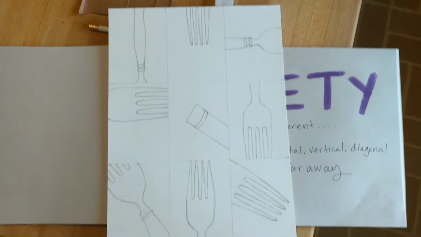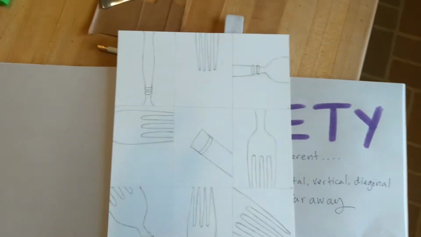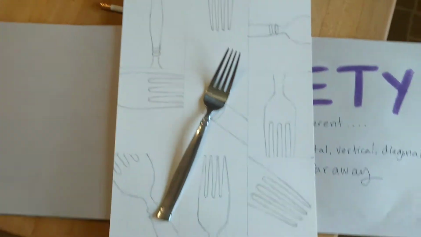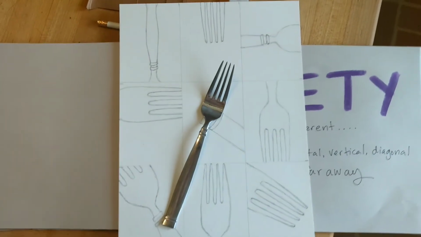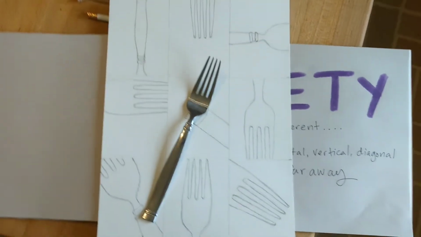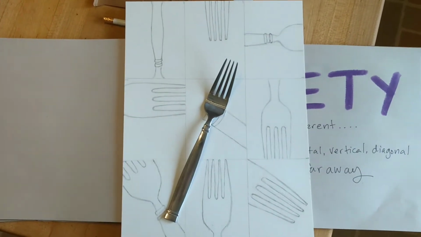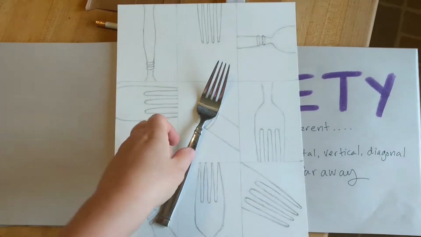So you can see I've got my 9 rectangles in that grid. And what I've done is I created 9 different views of the same object. In this case, a fork. Hot tip, if you want to do something more complicated than a fork, it could be a little more exciting and a little easier to find 9 views of it, but any object is fine.